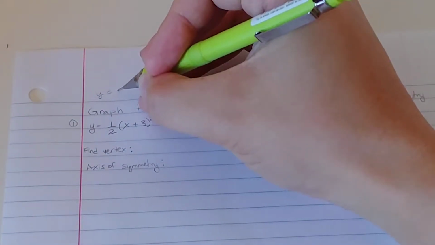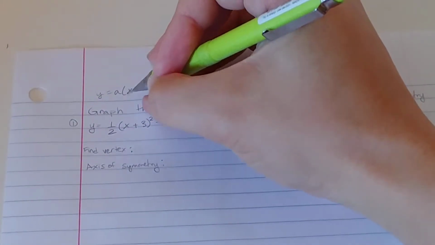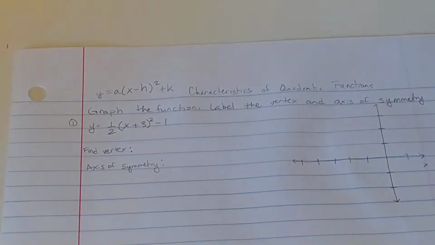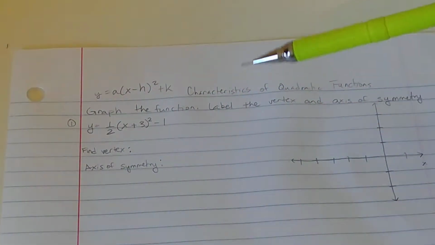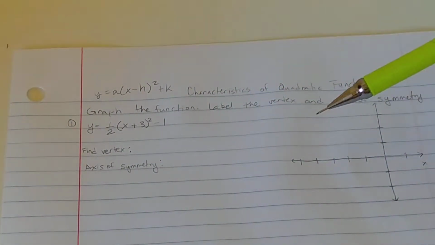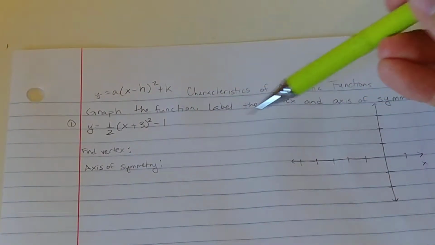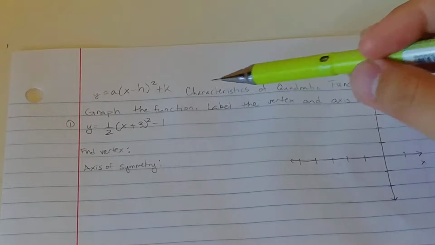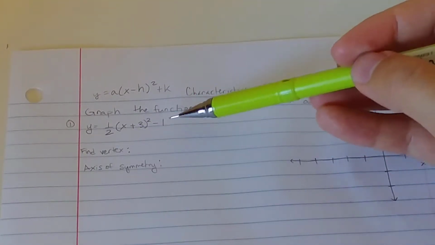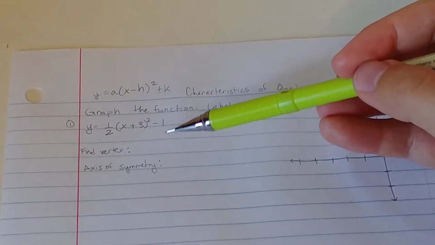y equals a times x minus h squared plus k. All right, you can keep writing those down just to help memorize them, but it is useful, and you'll see here. So the first thing that we want to do is label the vertex, and that means we're going to label the h and the k.